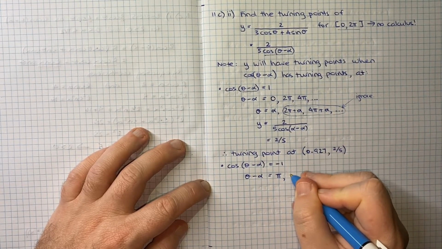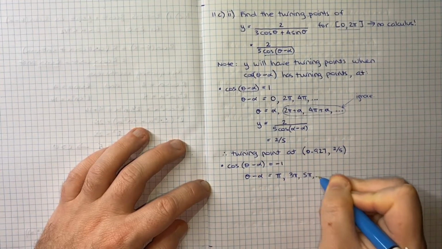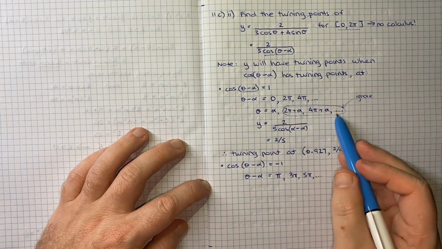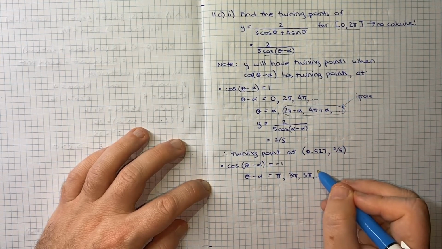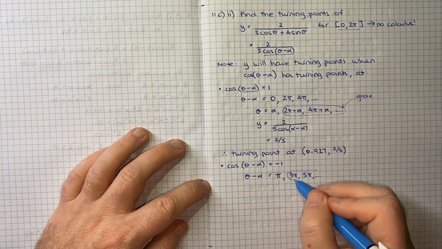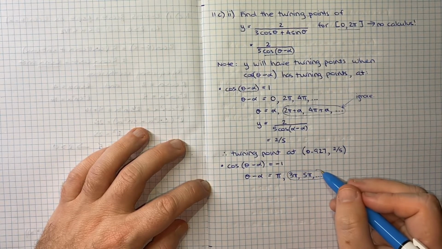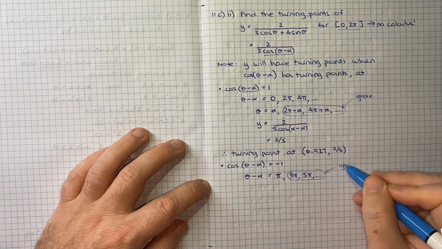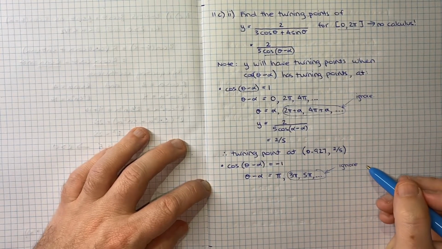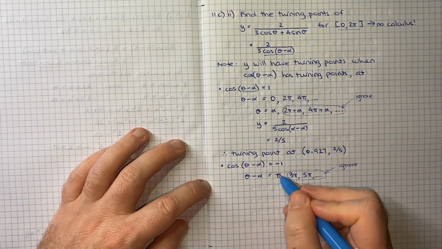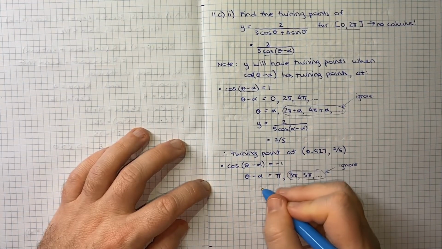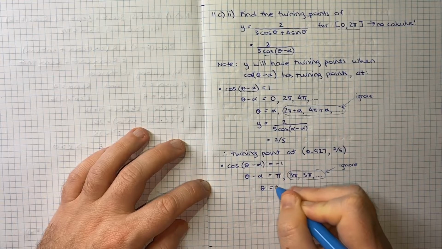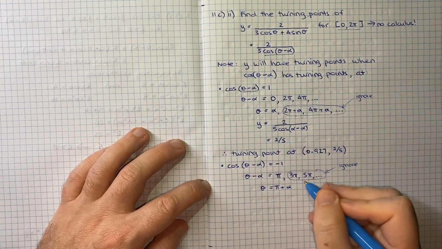So we get pi plus 2 pi, so we'll get 3 pi and 5 pi and so on. But just like before, anything outside of our domain we can ignore. So we're ignoring all of this because it's definitely beyond 2 pi. So once again we've just got one point that we're concerned with, and that would be theta is equal to pi plus alpha, bringing the alpha over.